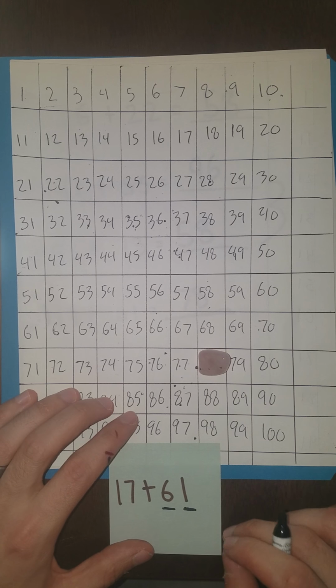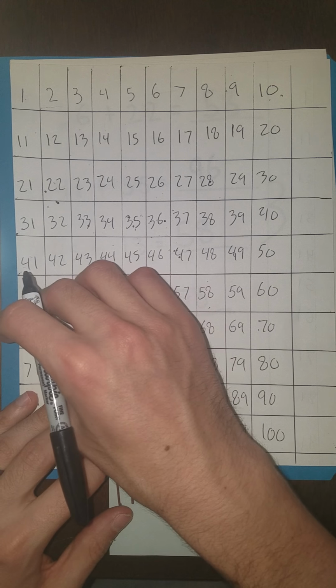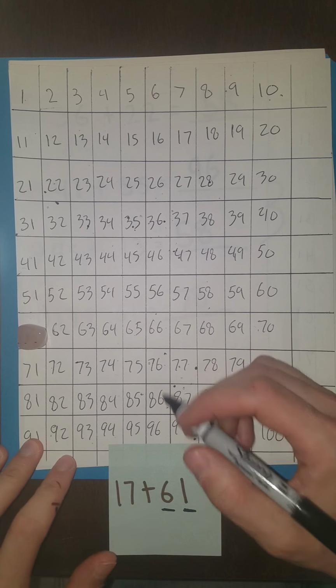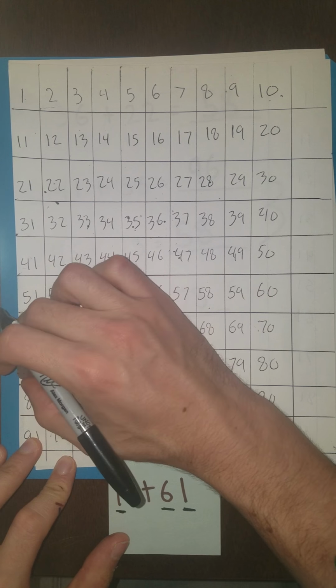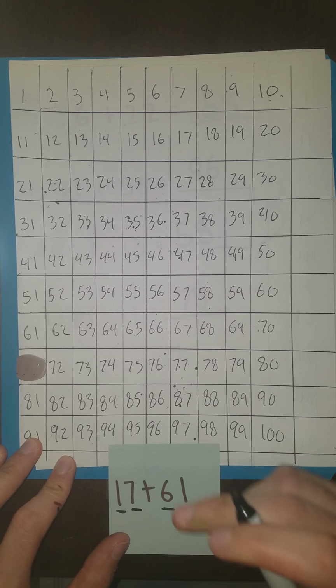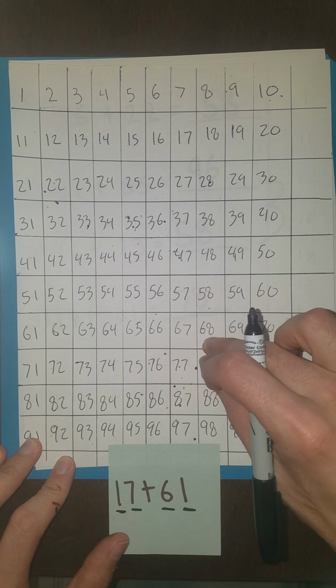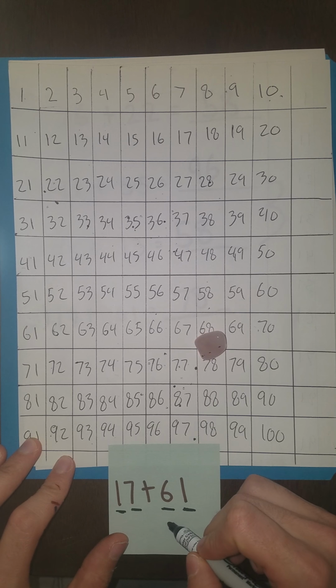Now, if you also wanted to, you could have started at 61 and added 17 by taking 1 tens jump and 7 ones hops. 2, 3, 4, 5, 6, 7. And landed on the same number.